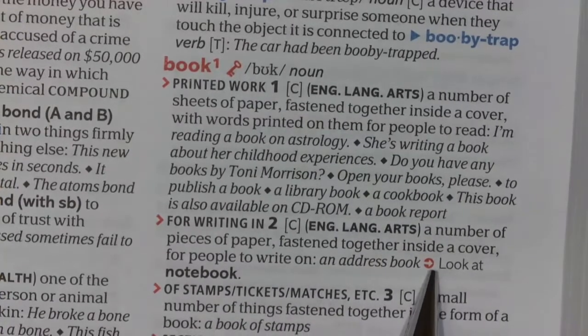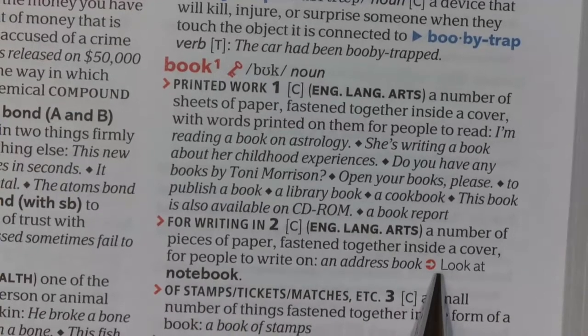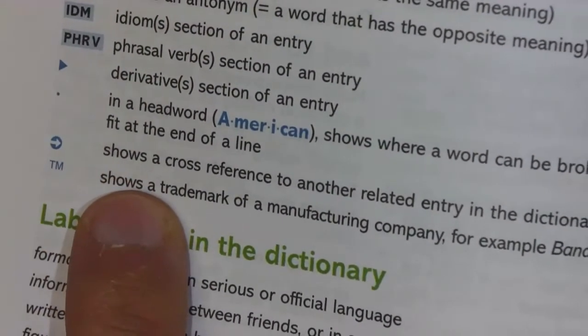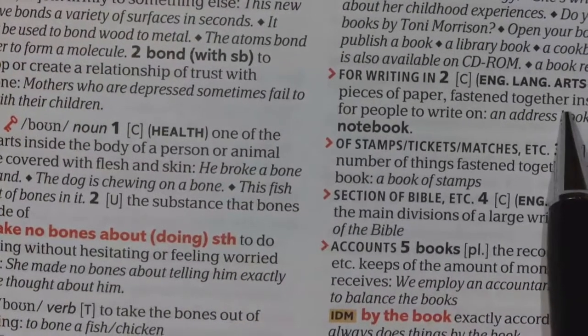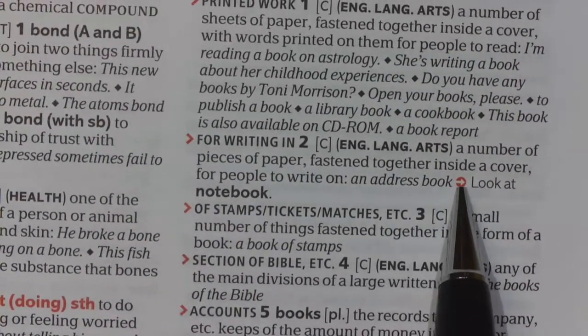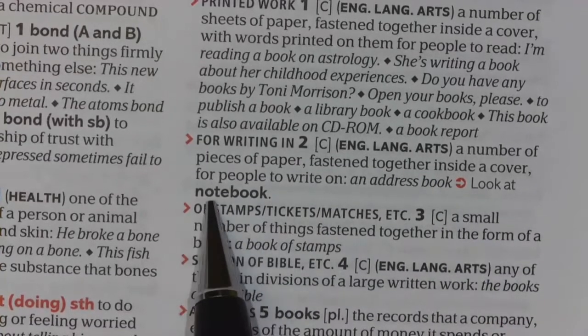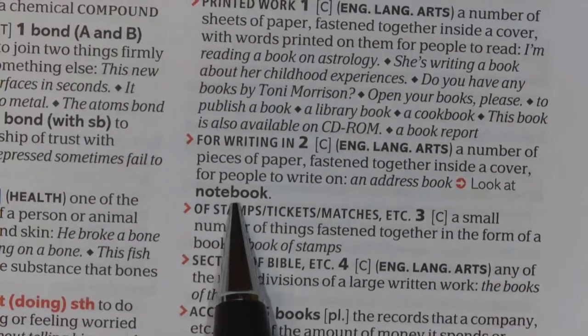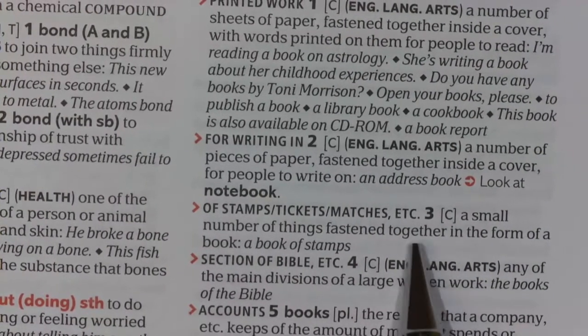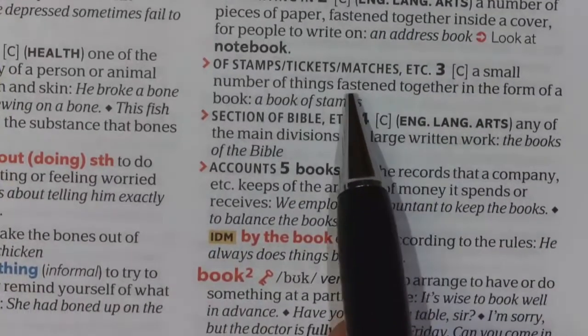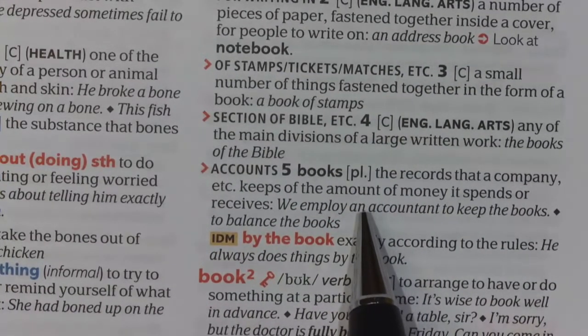Now here we see this new one. It says, look at notebook. So this little symbol here, if we look back to our abbreviations, right there it says, shows a cross-reference to another related entry in the dictionary, which means that if you want to find out more or related information about this use of the word book, then you can go to the dictionary entry for notebook under N. I'm not going to do that right now, just for the sake of time. All right, so we can see that each of these entries is organized basically the same way.